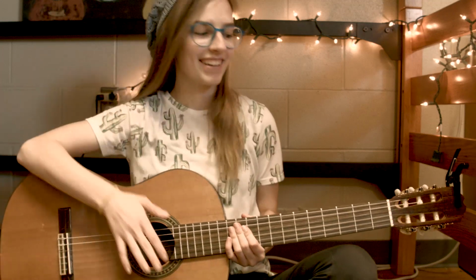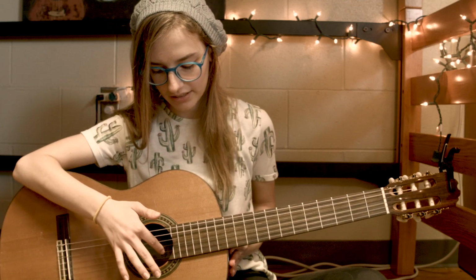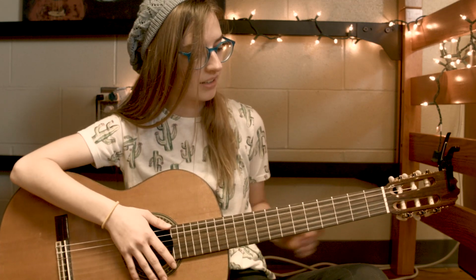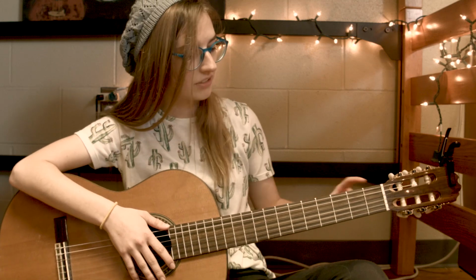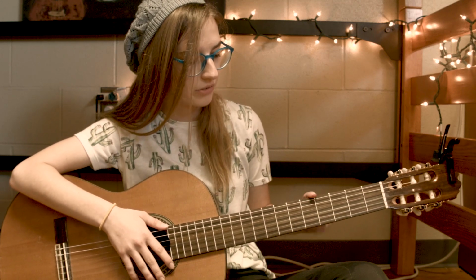Teach you how to play guitar. So on a guitar there are 6 strings. This is the first string, second string, third string, fourth string, fifth string, and sixth string. And all of these are called frets. So first fret, second fret, third fret, fourth fret, and so on.